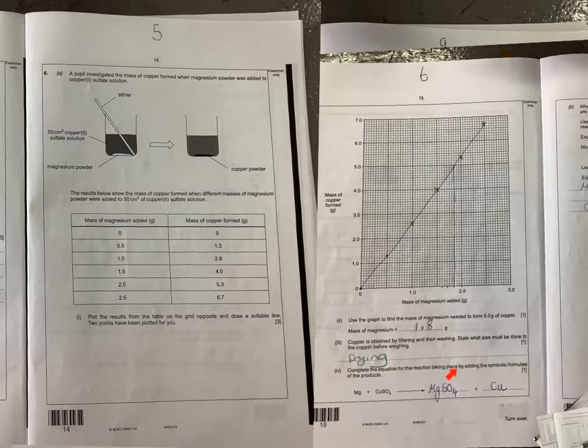Complete the chemical equation for the reaction taking place using the symbols. So magnesium is higher up in the reactivity series, so it will displace copper, so it bonds with the sulfate, and then copper's on its own. Okay, I know we've done it as words, but you could do it as chemical equations as well.